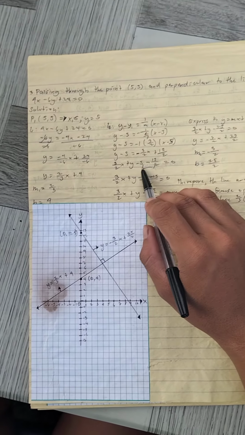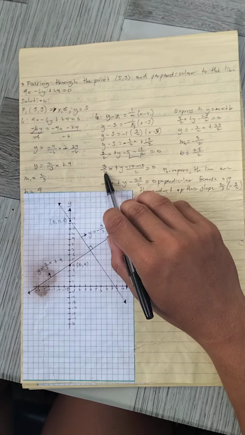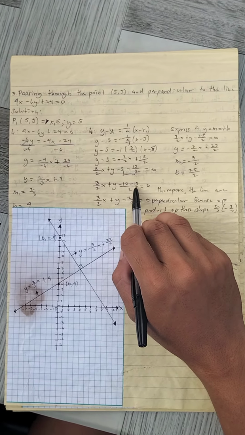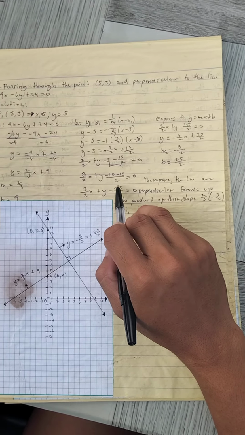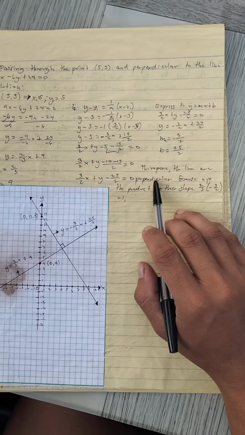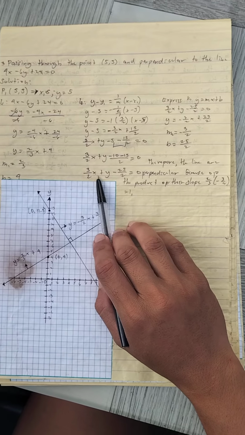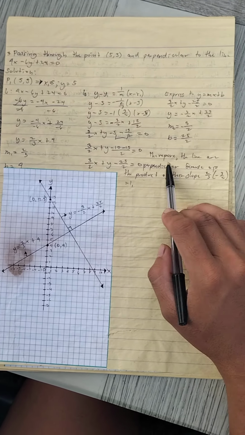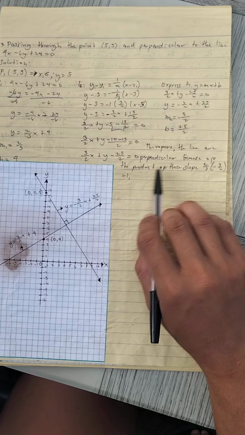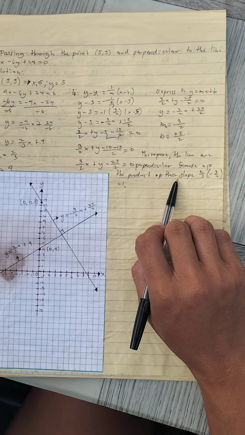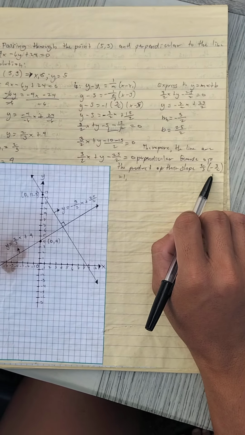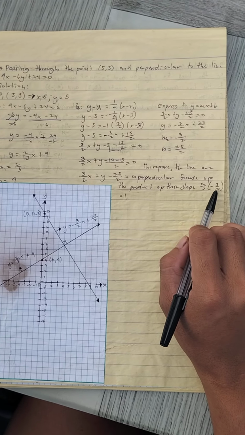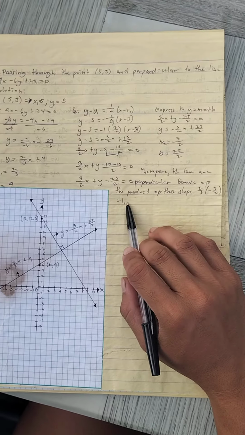So, same on both sides. Subtraction. So, the result is 3 over 2x plus y minus 10 minus 15 over 2 is equal to 0. And 3 over 2x plus y minus 25 over 2 is equal to 0. Therefore, the lines are perpendicular because the product of their slopes, 2 over 3 times negative 3 over 2, is equal to negative 1.